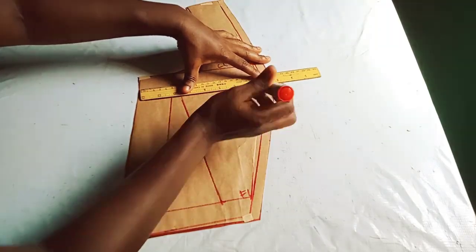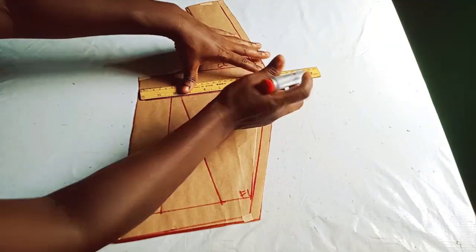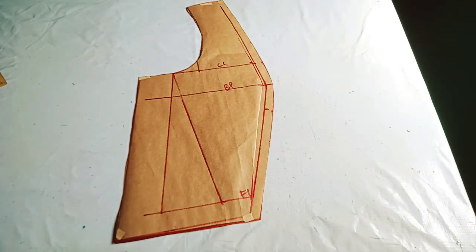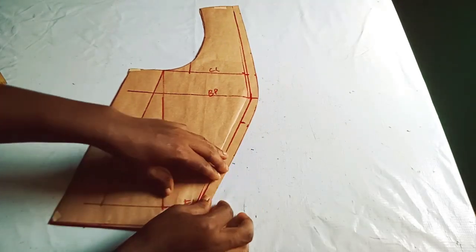Make sure to rule out the bust line so that you can notch it. You'll know where the bust line is.